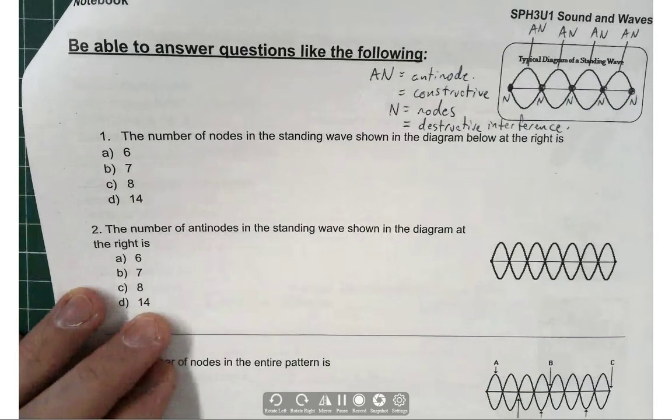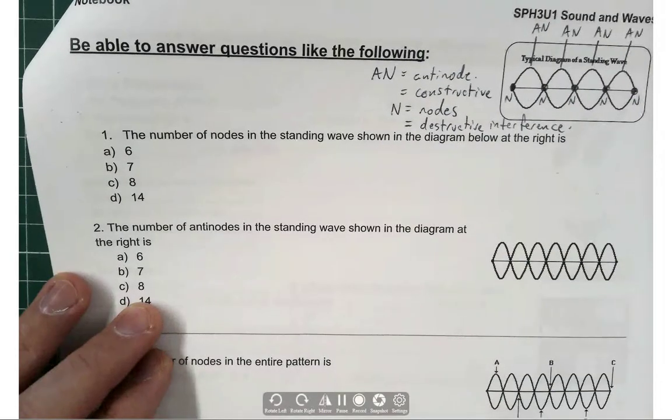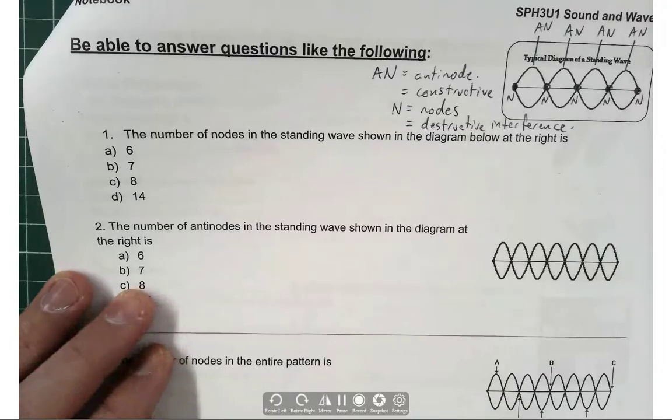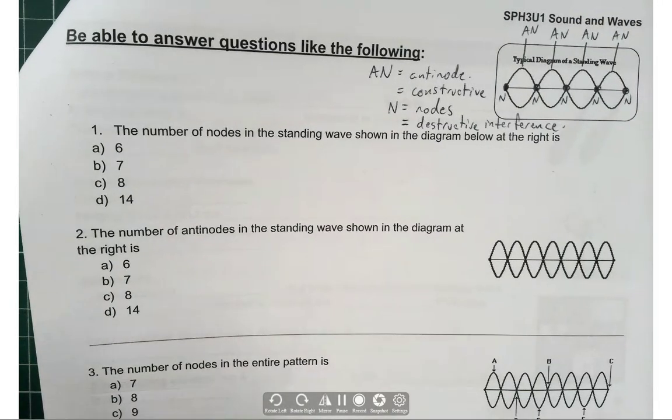I think we're still in a mode where we're thinking about vibrating strings, because for a lot of us, it's easier to think about fixed-ended strings than it is to think about open-ended air vibrating. But we'll get there. Don't worry about it. All right.